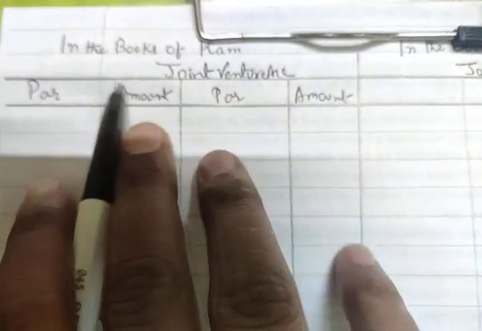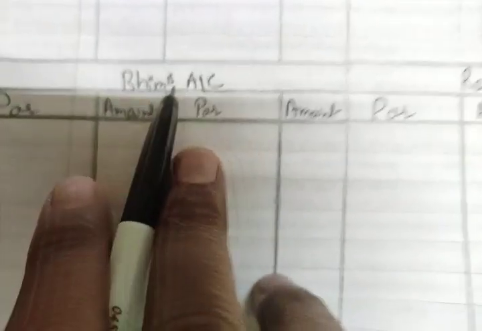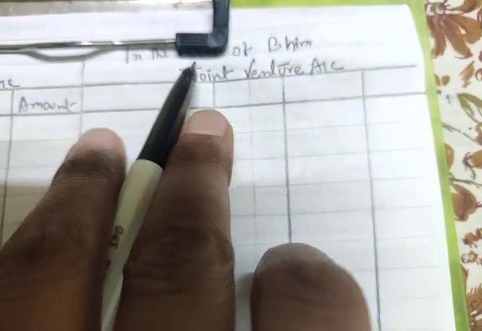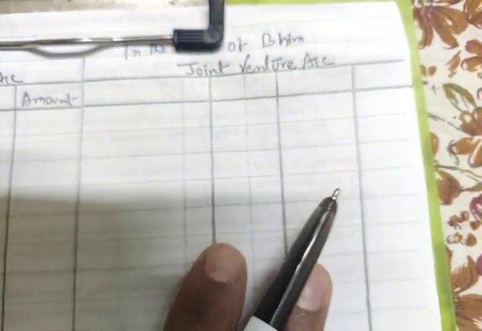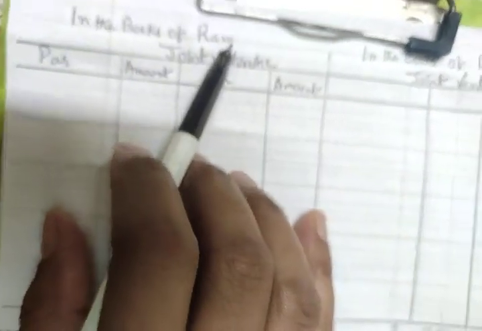So in the books of Ram, we'll open the 2 accounts. One will be joint venture account and one will be co-venture account, and the co-venturer's name was Bhimaya. I have written just here Bhim's account. Similarly we have to prepare in the books of Bhim the joint venture account, and then the co-venture account, that is Ram's account. First we'll prepare in the books of Ram the joint venture account.